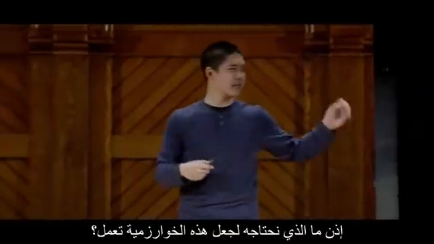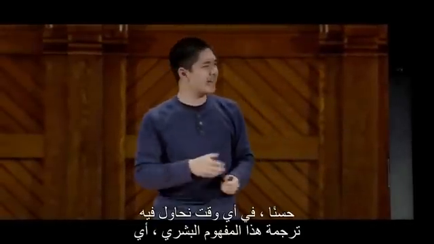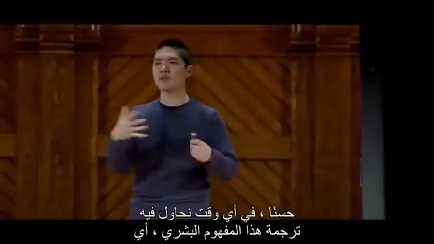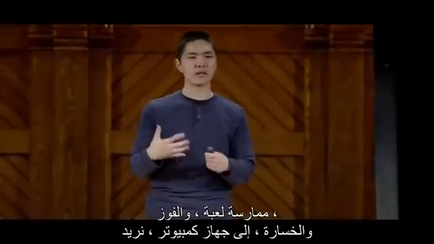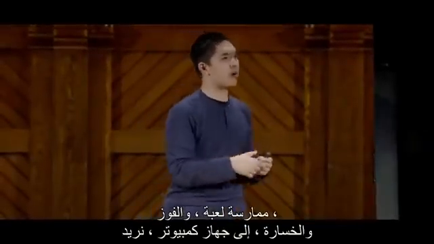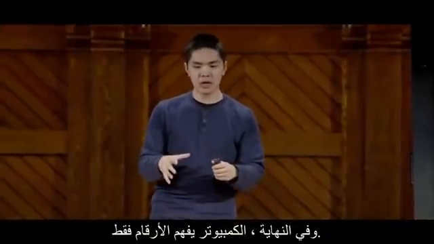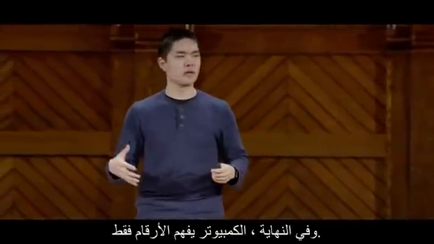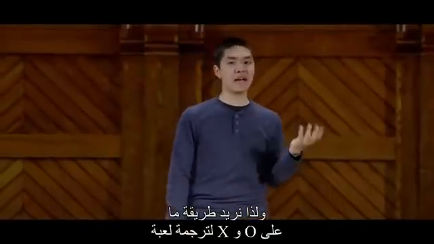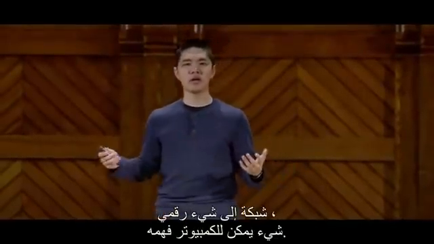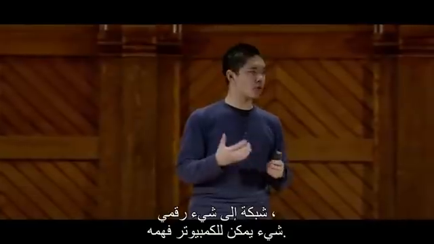And so what do we need in order to make this algorithm work? Well, anytime we try and translate this human concept of playing a game, winning and losing, to a computer, we want to translate it in terms that the computer can understand. And ultimately, the computer really just understands numbers. And so we want some way of translating a game of x's and o's on a grid to something numerical, something the computer can understand.